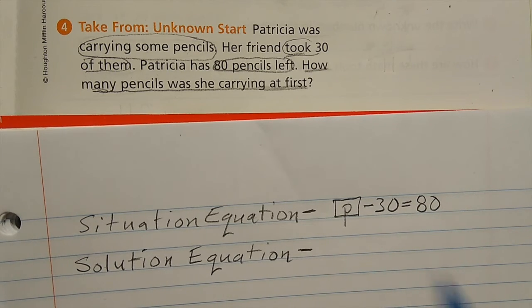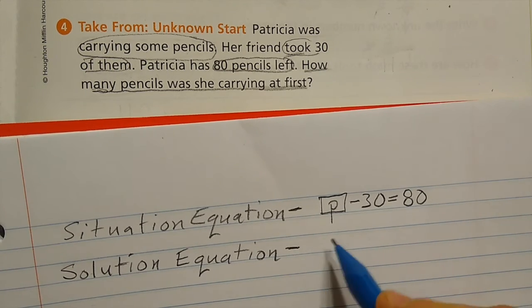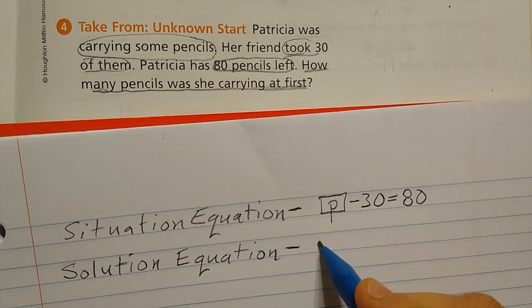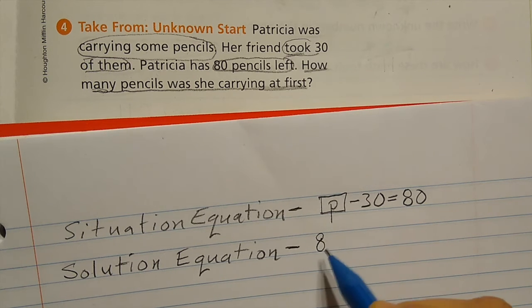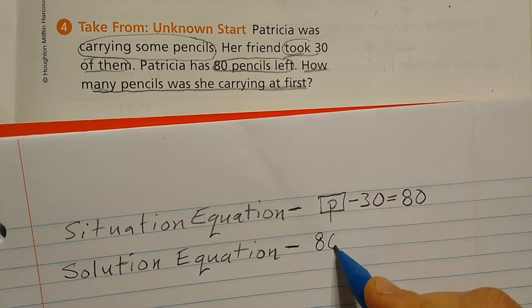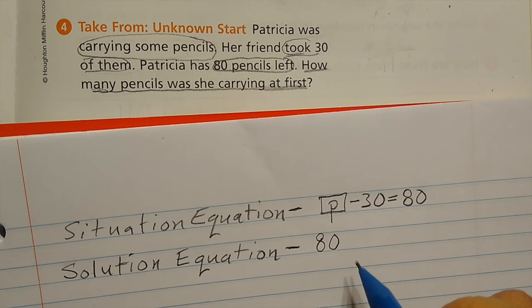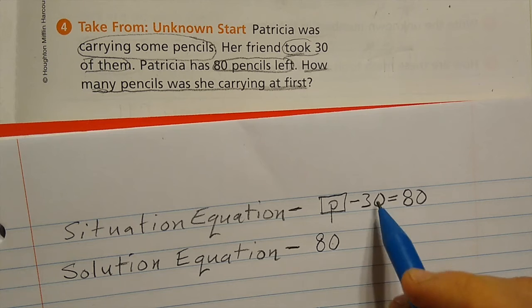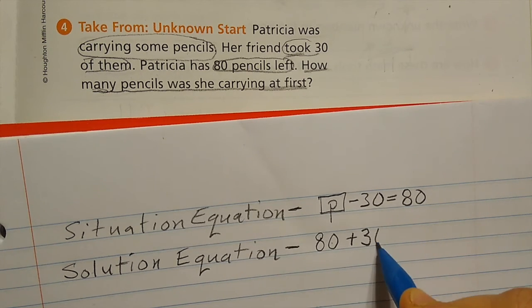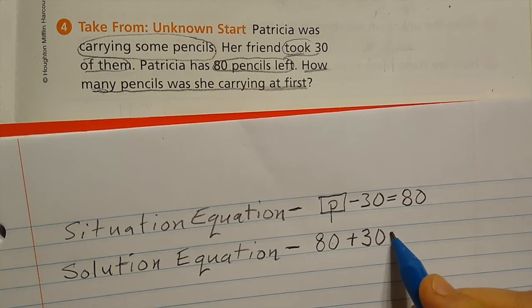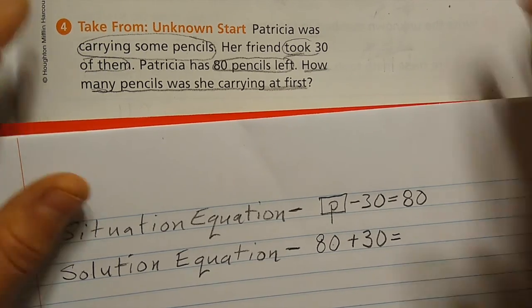How are we going to figure this out? Well, we're going to put how many pencils did she end up with? She had 80 pencils left when her friend took 30. So we have to add the 30 to the 80 for our solution equation and see what it equals.